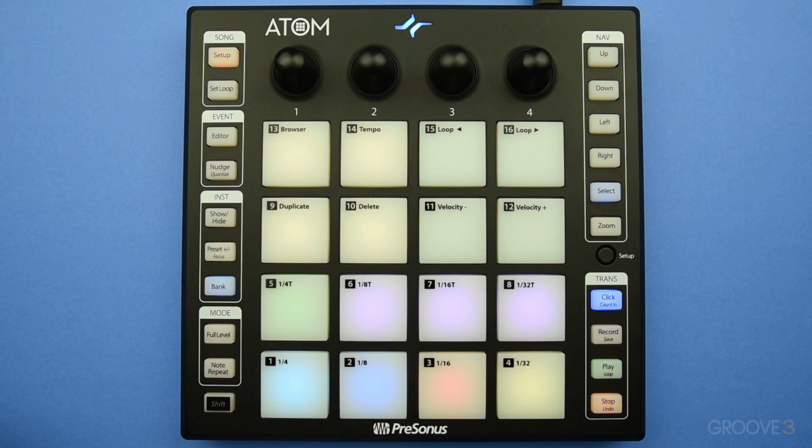We can now move to the lower section of the song setup mode to show off these assignable user macros. So pads 1 through 8 are assignable user functions. You can think of them as customizable macro controls. So if there's a specific control that you keep using over and over inside of the software, you can map it to one of these pads to speed up your workflow.